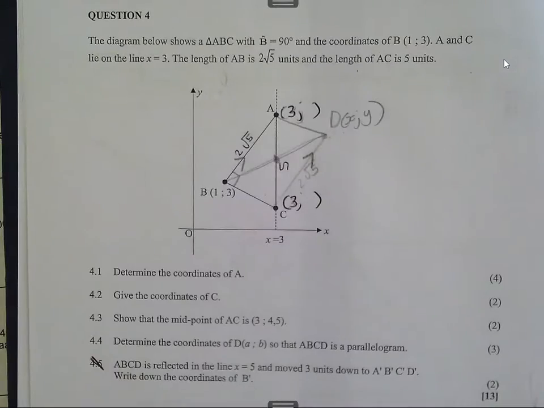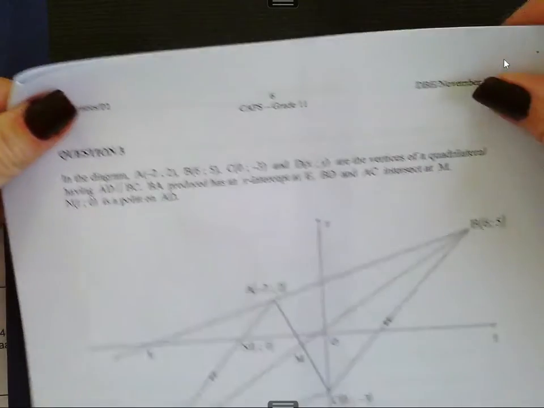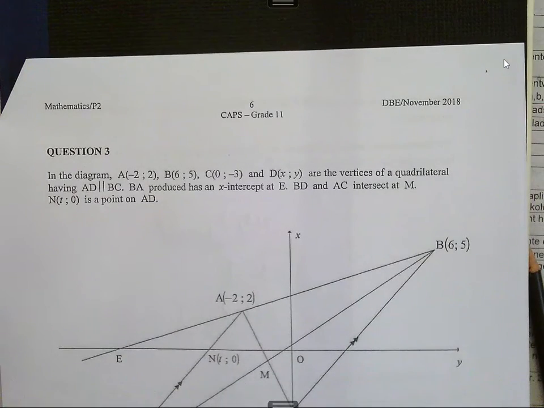I think I'll give you a few minutes to just go on with this one. Then I will say something about the next question. But I want to show you, just when we read the information, they've given you 4 points, but D is unknown. They're saying they are vertices of a quadrilateral.